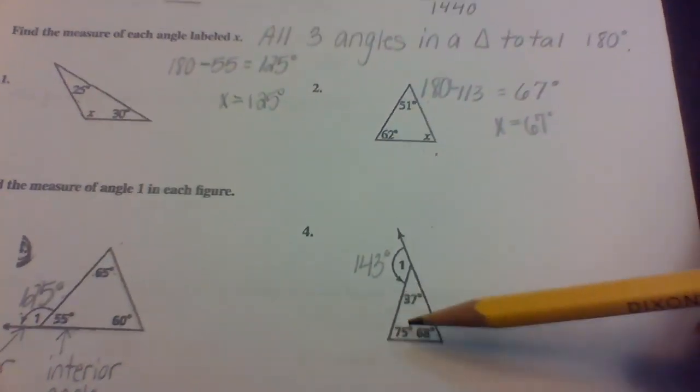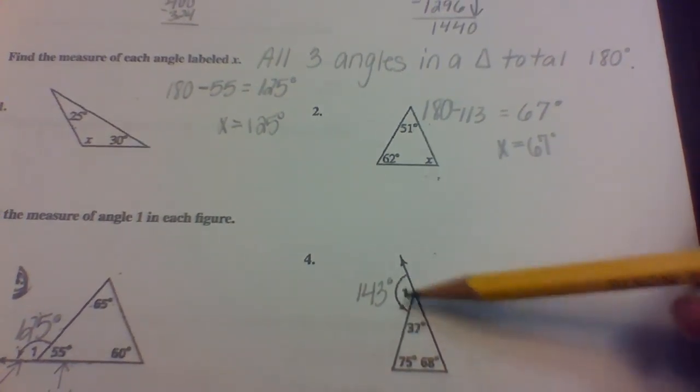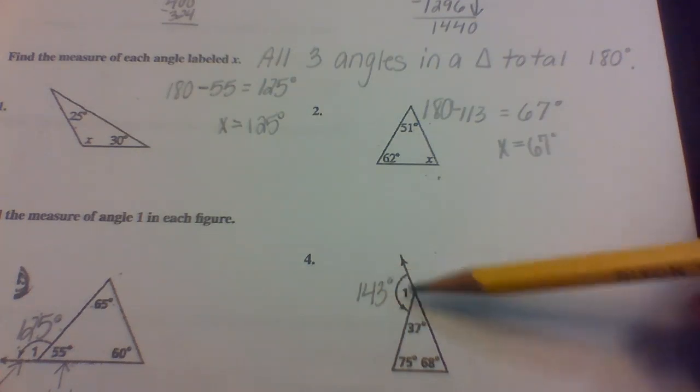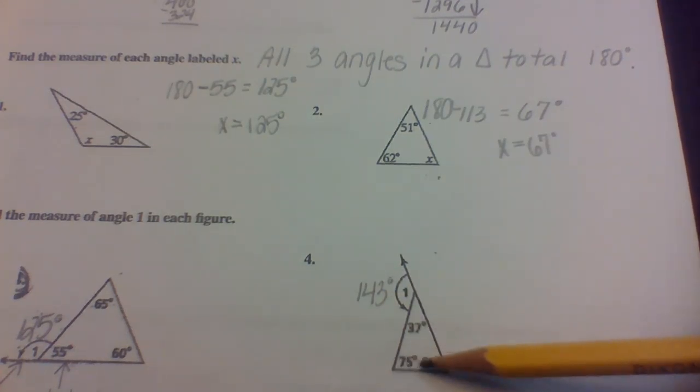Over here, same thing happens. And I have 37 degrees. So together, the 2 of these equal 180 degrees. And coincidentally, these three added together would also give me 180 degrees. And there you have it.